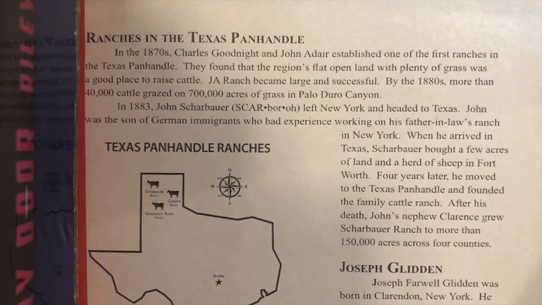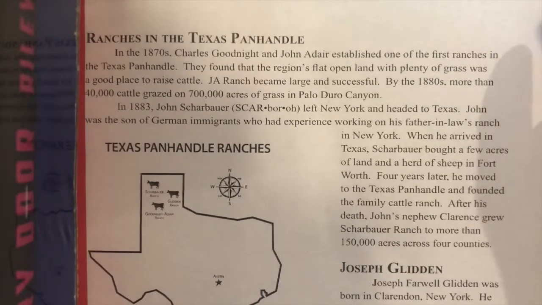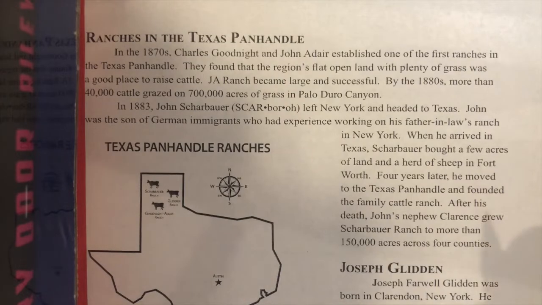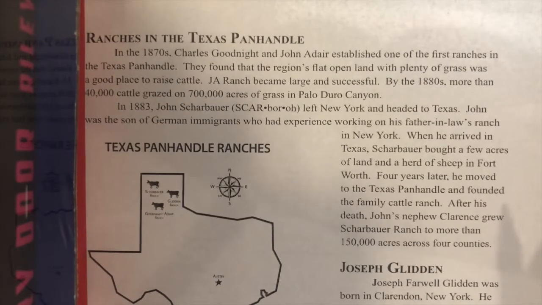By the 1880s, more than 40,000 cattle grazed on 700,000 acres of grass in Palo Duro Canyon. In 1883, John Scarborough left New York and headed to Texas. John was the son of German immigrants who had experience working on his father-in-law's ranch in New York. When he arrived in Texas, Scarborough bought a few acres of land and a herd of sheep in Fort Worth. 4 years later, he moved to the Texas Panhandle and founded the family cattle ranch.